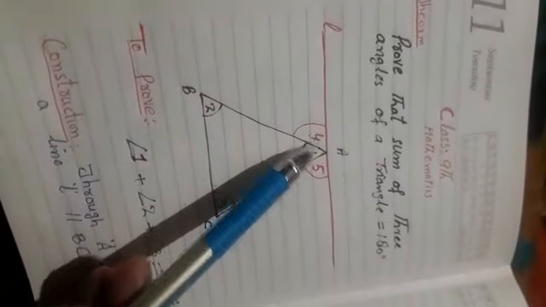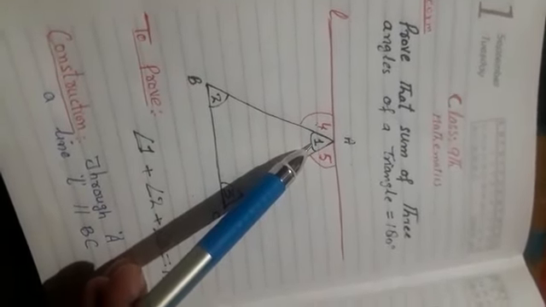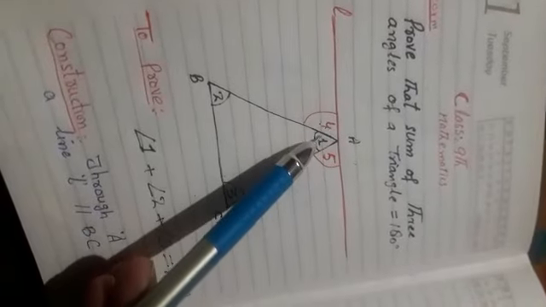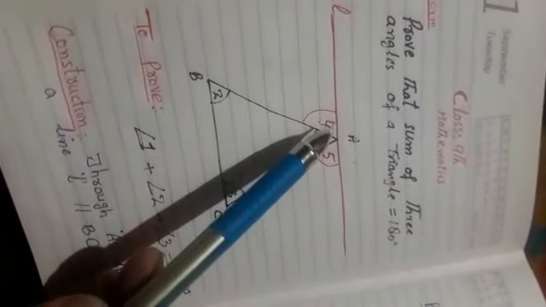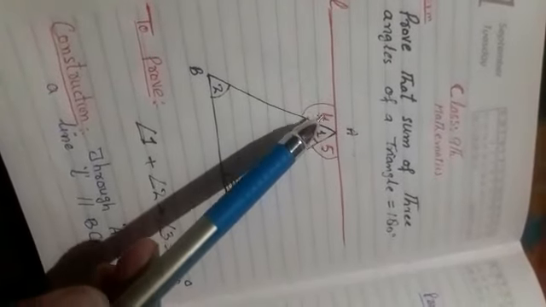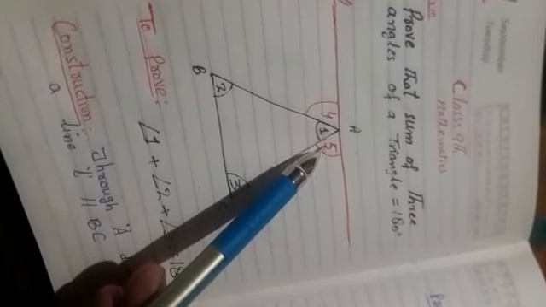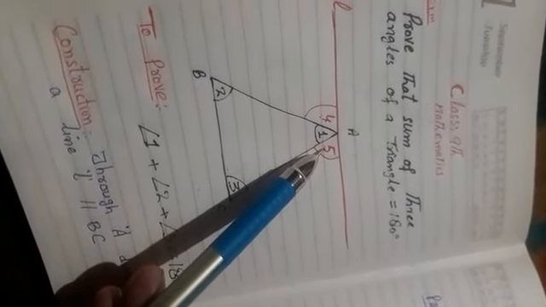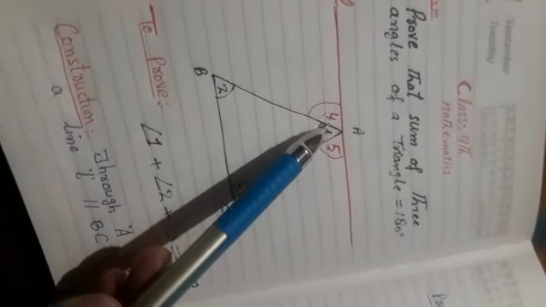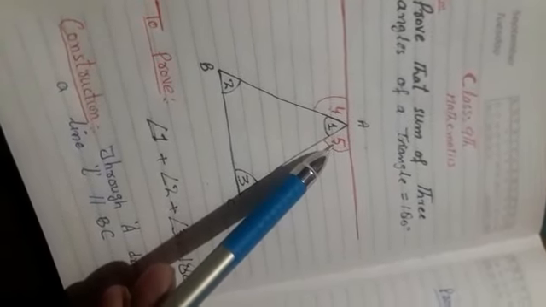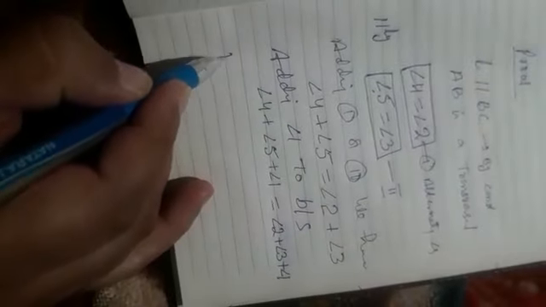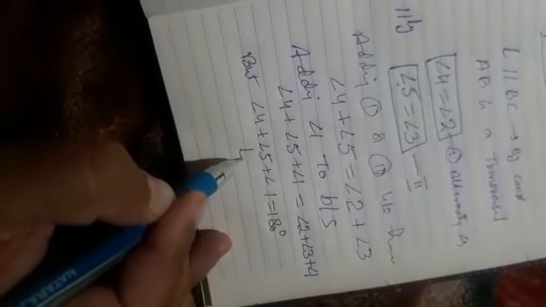Angle 4 plus angle 5 plus angle 1. If we see keenly, L is a line segment and angles 4, 1 and 5 are on the same side. They form a linear pair of angles, and we know that the sum of a linear pair of angles is always 180. Therefore, angle 4 plus angle 1 plus angle 5 is equal to 180 degrees because they are linear pair of angles.